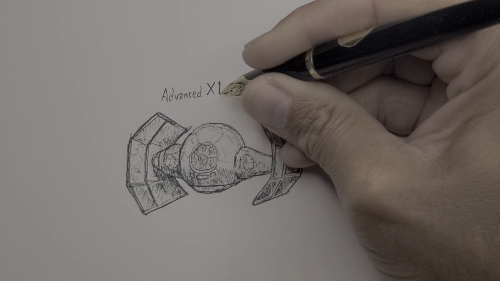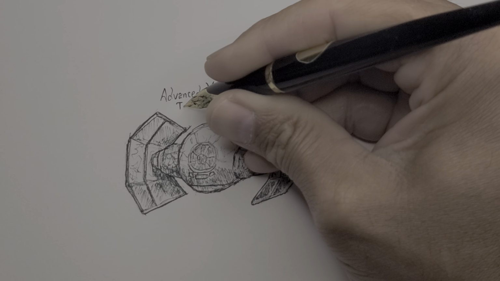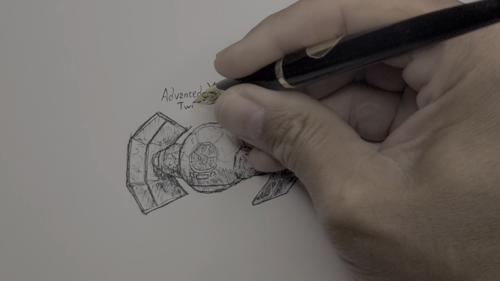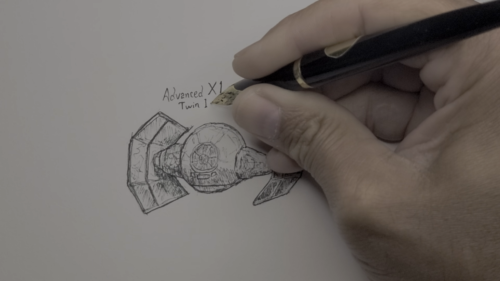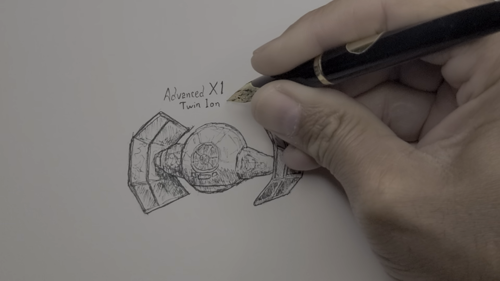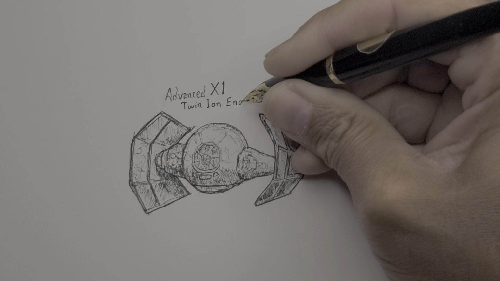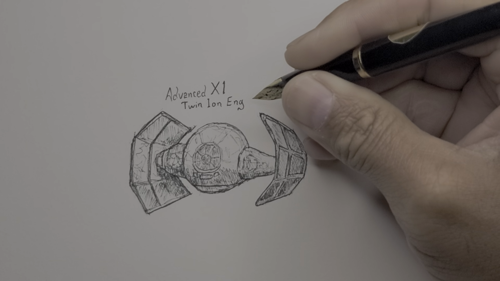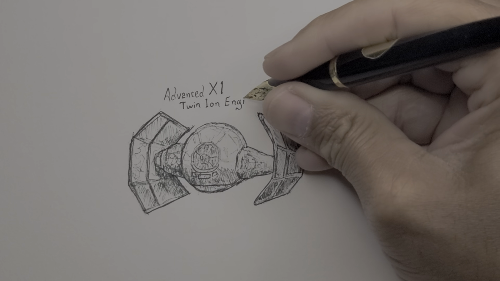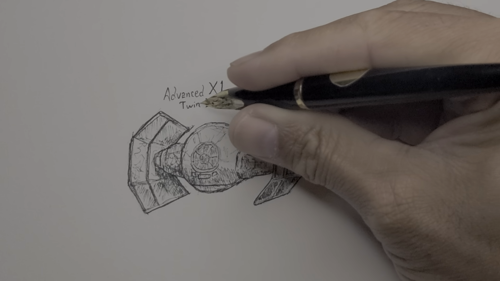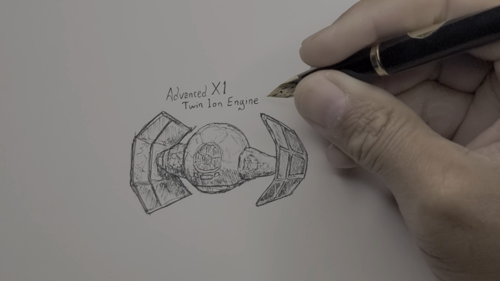X1. Down here we're going to say twin ion engine. I'm just trying to think if it should be... we say there's two, but since you already know there's two, we'll just leave it like that rather than put an S at the end.